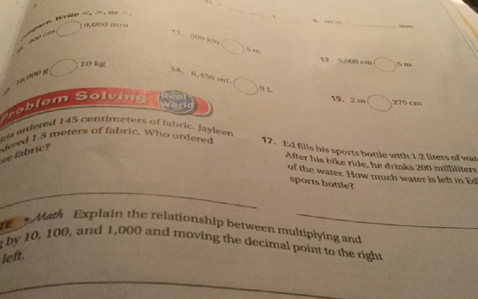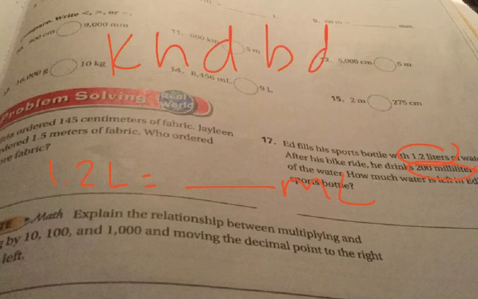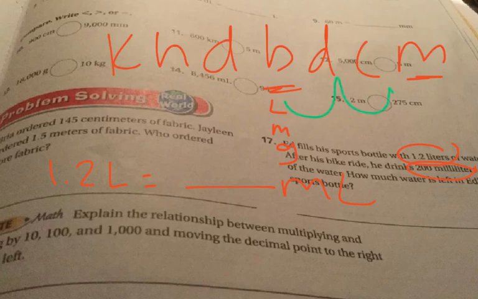Next question. Ed fills his sports bottle with 1.2 liters of water. After his bike ride, he drinks 200 milliliters of water. How much water is left? So I'm going to have to change this liters to milliliters. So 1.2 liters is how many milliliters? King Henry died by drinking chocolate milk. This is going to be liters, and I'm going to milliliters. So it would be 1 jump, 2 jumps, 3 jumps. Each of those is 10, so that's 1,000.